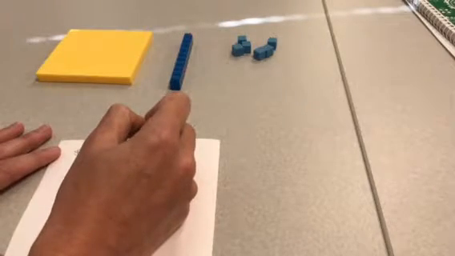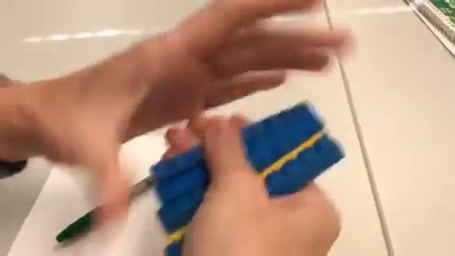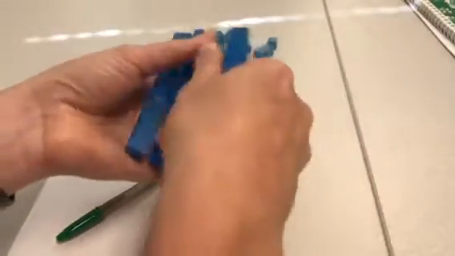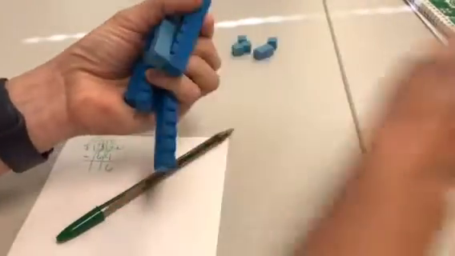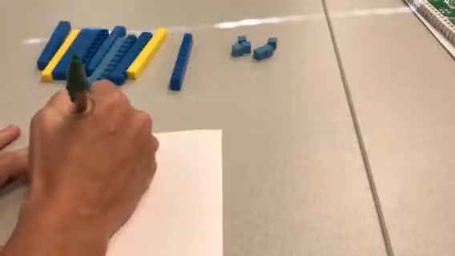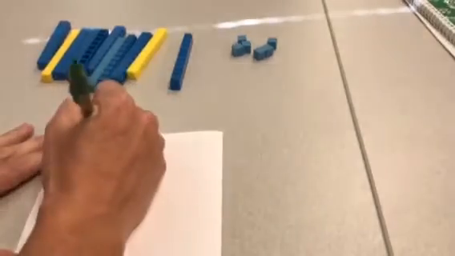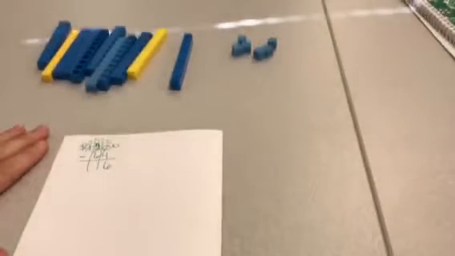So again, I'm going to have to trade. So I have a $100 bill, so I'm going to trade it into the bank. But I still want $100. I don't want them to short me. So I'm going to count out by 10. So 10, 20, 30, 40, 50, 60, 70, 80, 90, 100. So there's my 100. So I don't have a flat anymore. But now I have 11 tens.